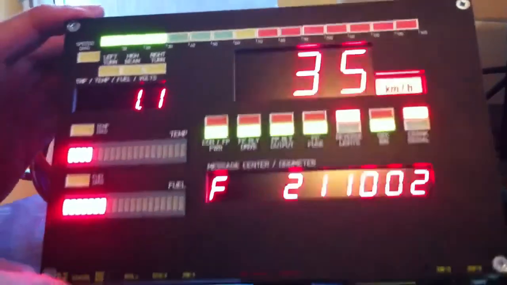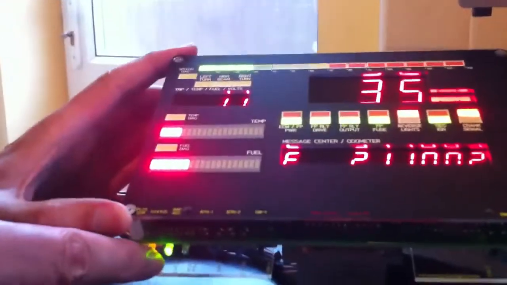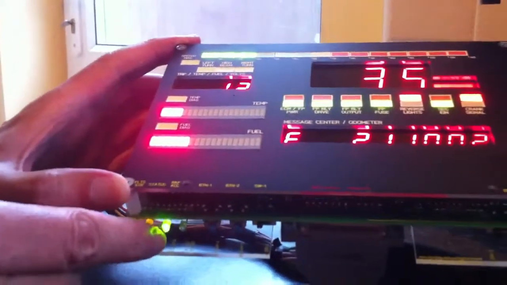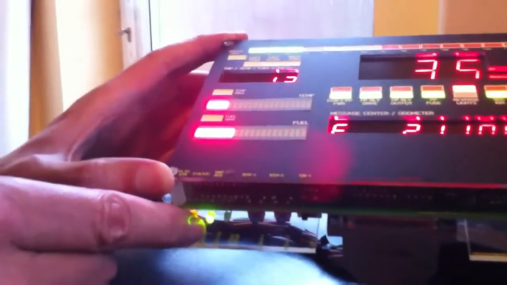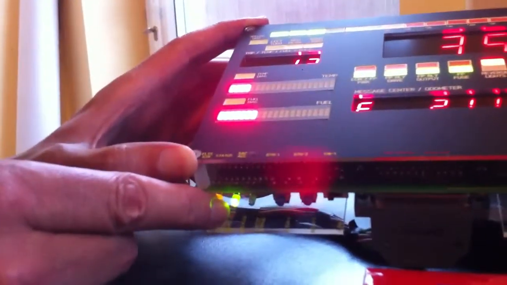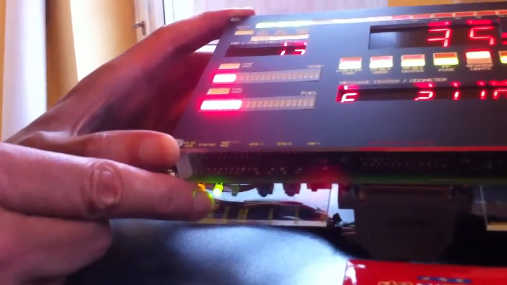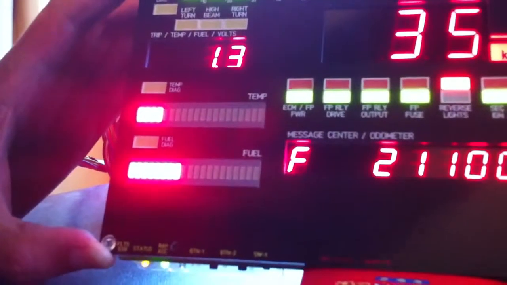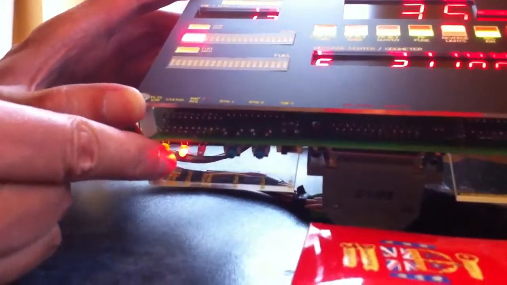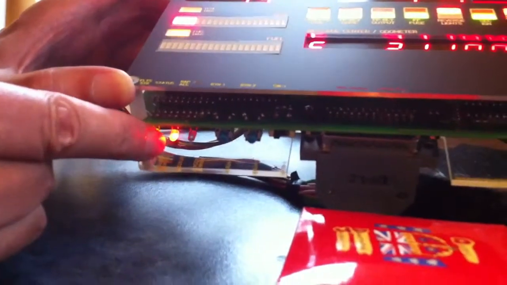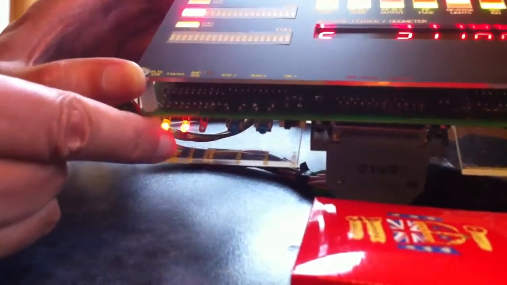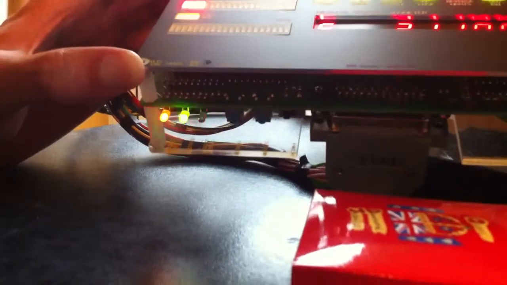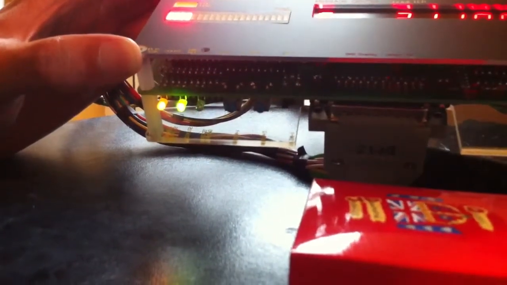Let's have a look at these LEDs at the bottom of the board here. This particular LED here, it's a bicolour LED. When it's showing green, that means that there's no fault currently existing with the unit. So let's take this fuel signal low again and see that this LED goes red. So whenever there's currently a fault with the unit, this LED is red. Whenever there's no current fault with the unit, it'll go green.